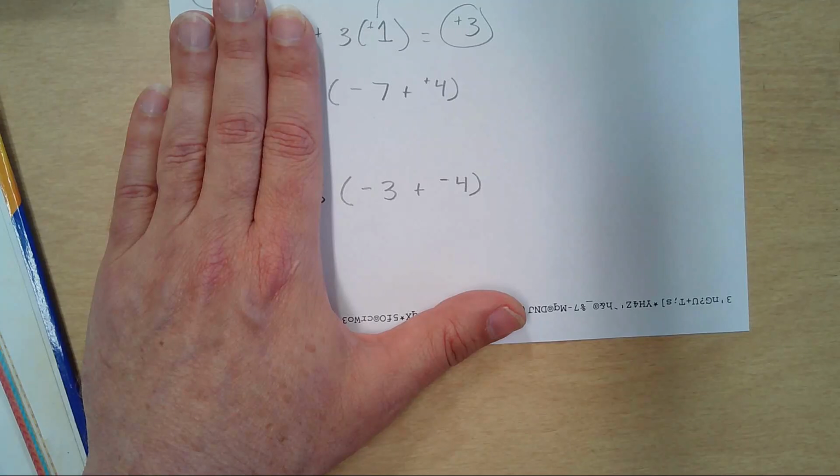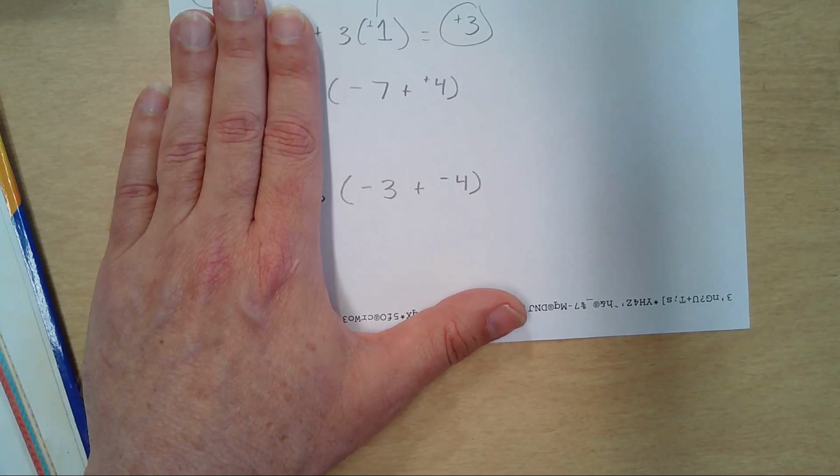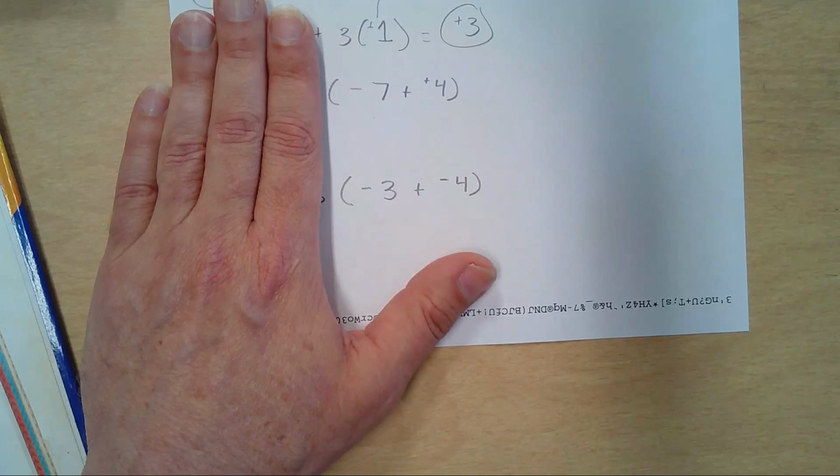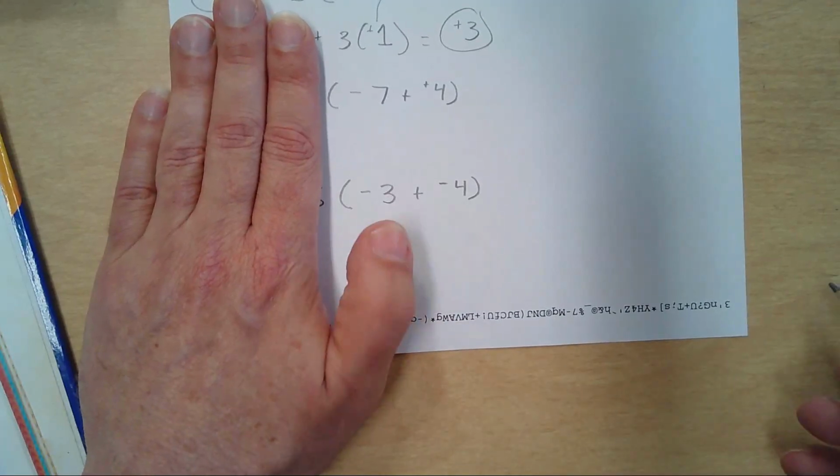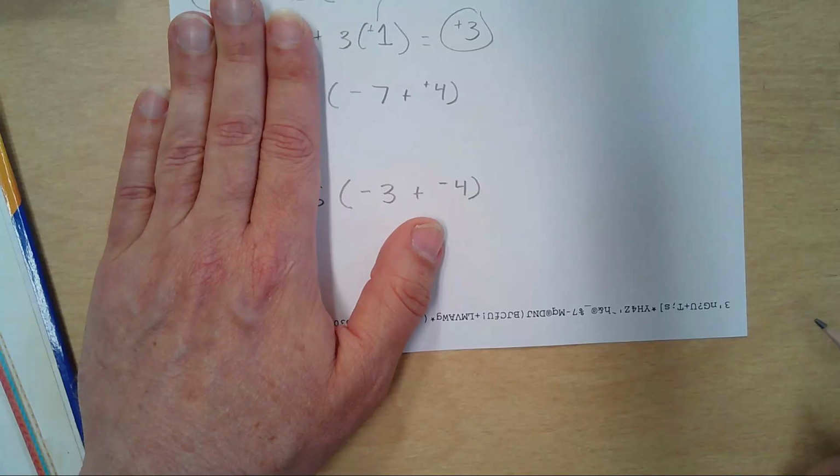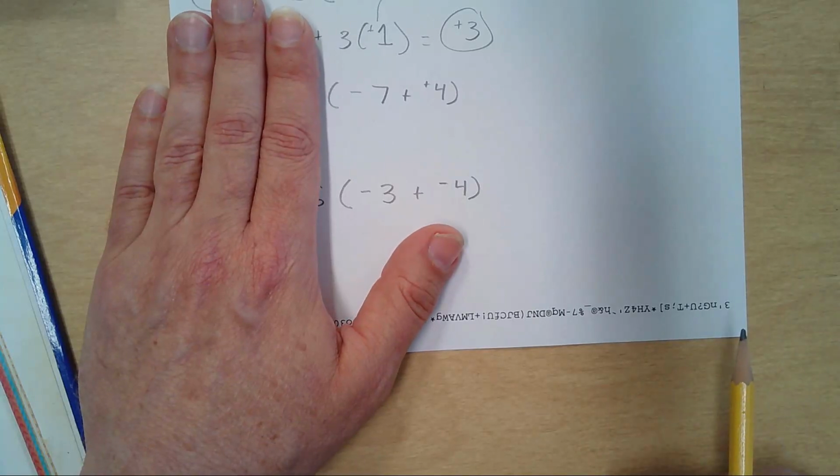So do we turn the positive 4 into the negative 4? The signs are different. We spent like 4 days on this. What's the rule when adding when the signs are different? Adding when the signs are different.